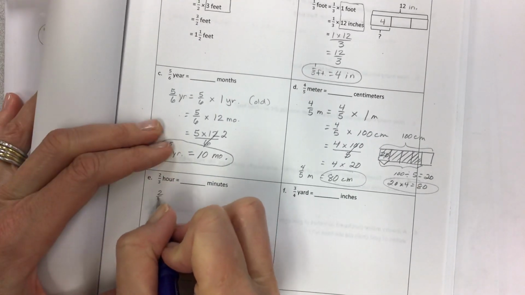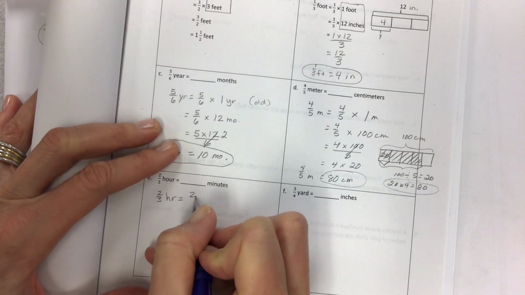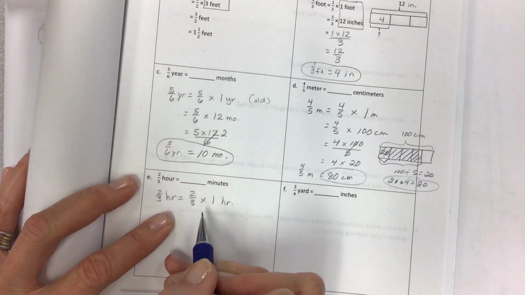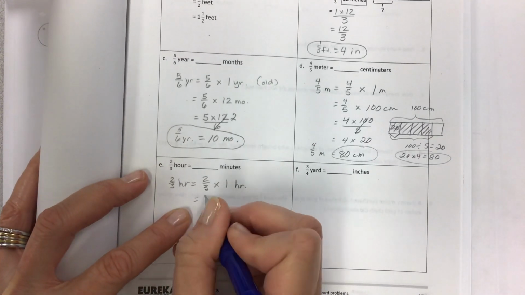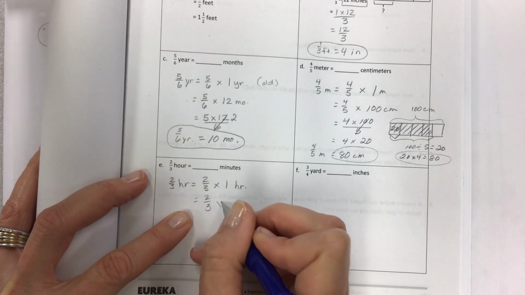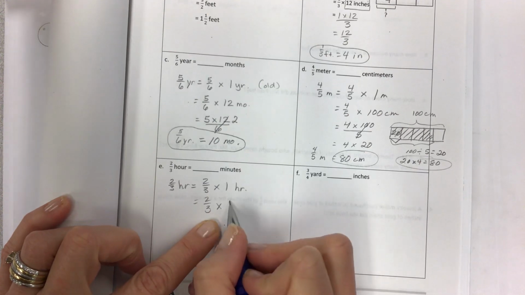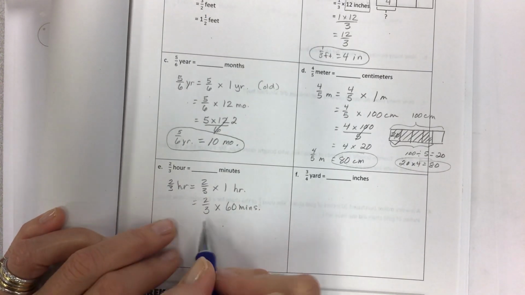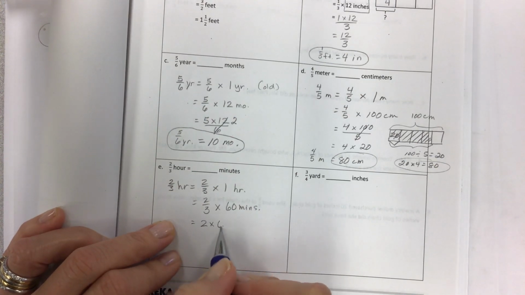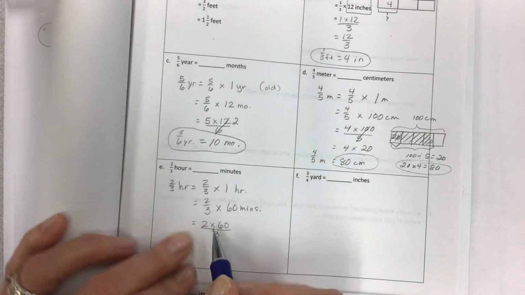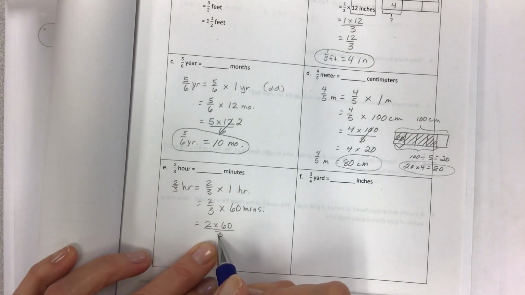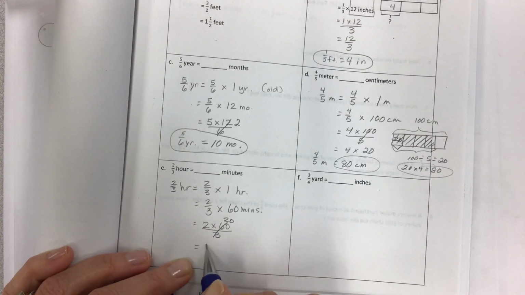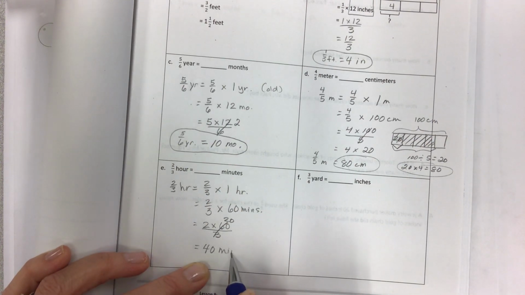2/3 of an hour is equal to 2/3 times 1 hour, because that would equal 2/3 of an hour. Copy, times the equivalent in minutes. 60 minutes. 2 times 60 over 3. Now kind of scooch that over, and how many times can 3 fit into 60? 20 times, and that gives you 40 minutes.